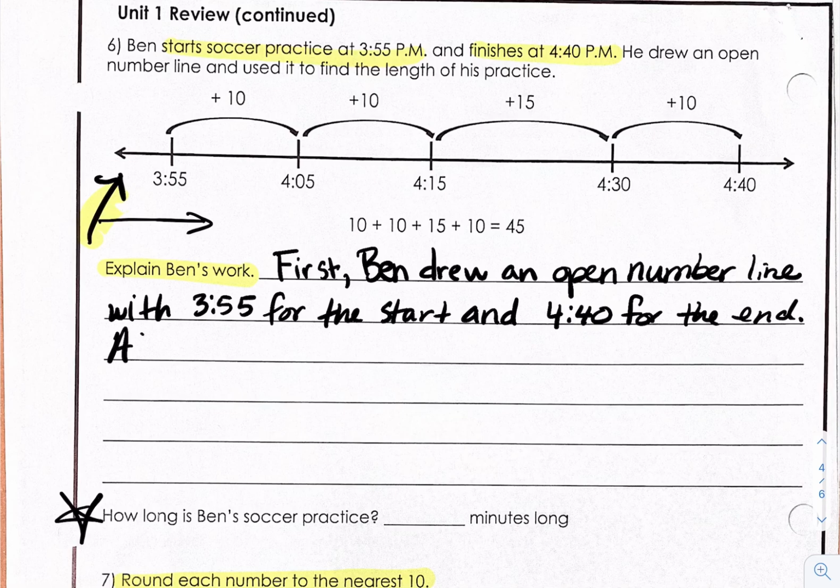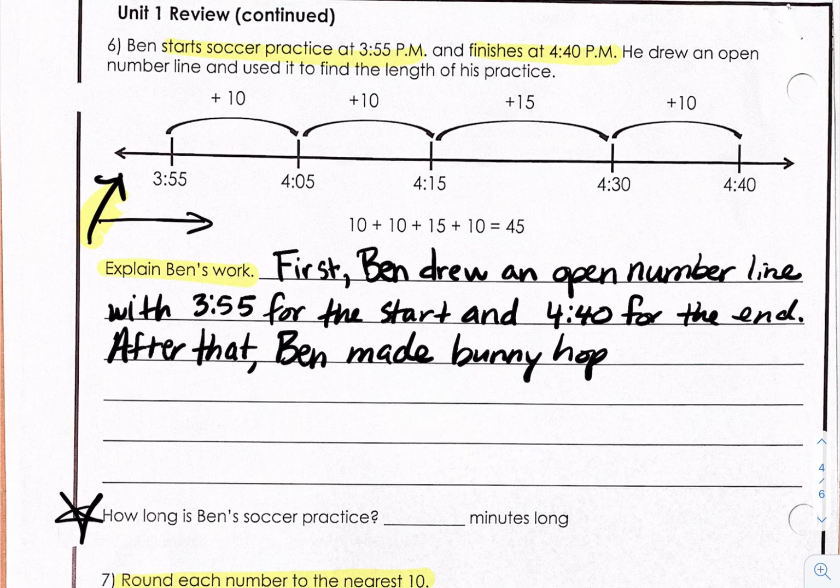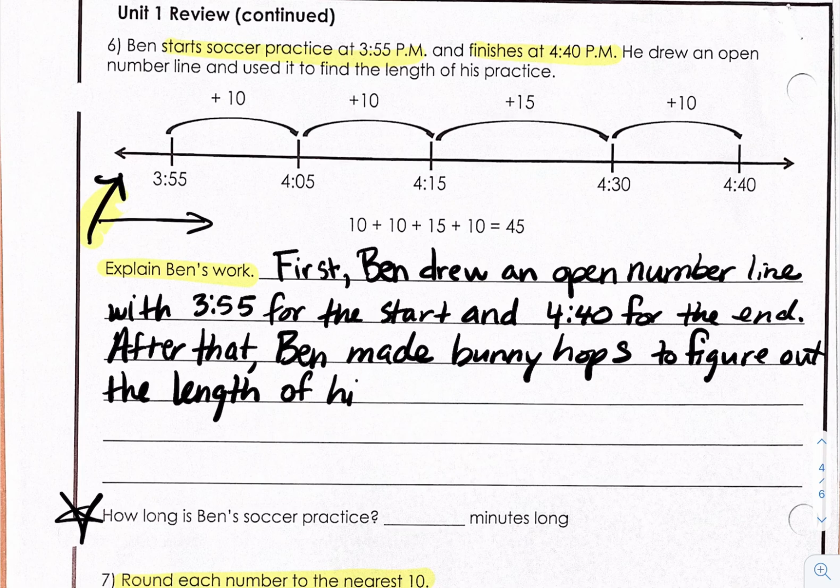After that, I'm using another set of transition words. Ben made bunny hops to figure out the length of his practice. Finally, another transition word there.